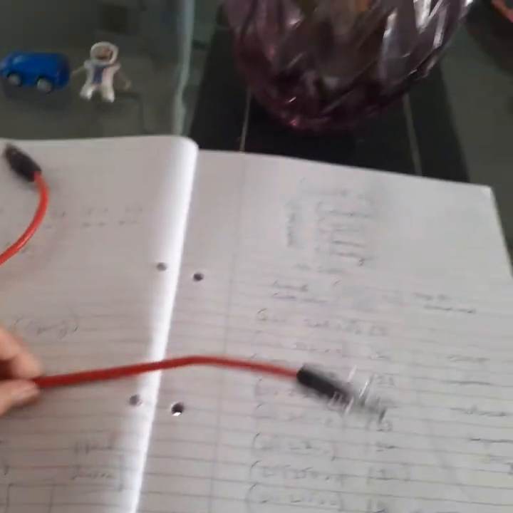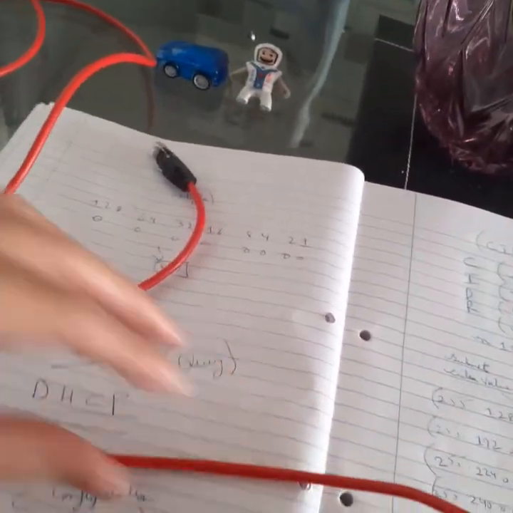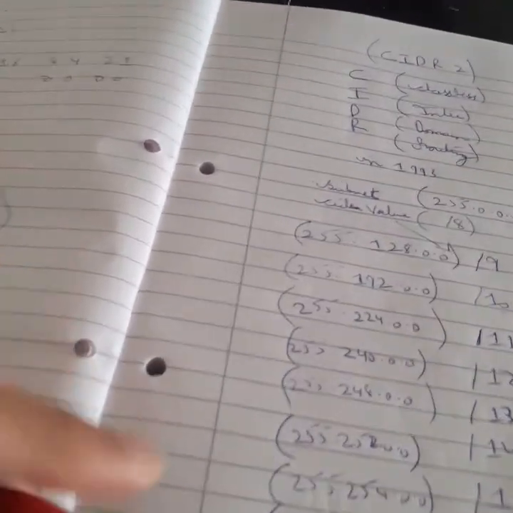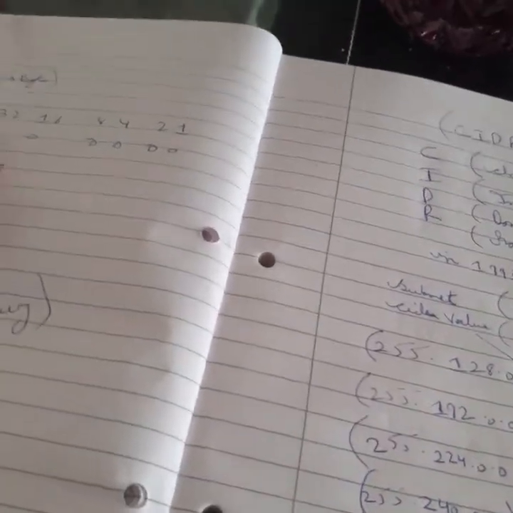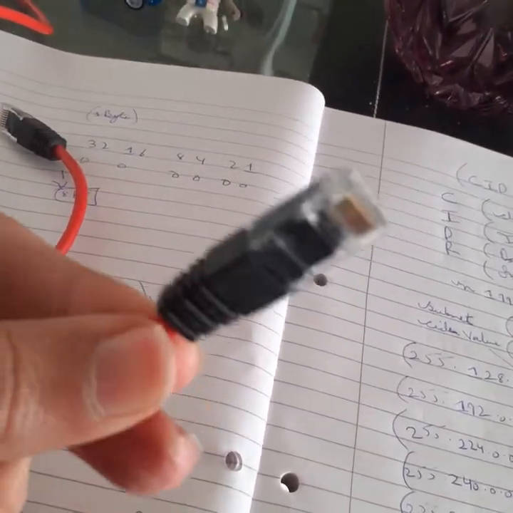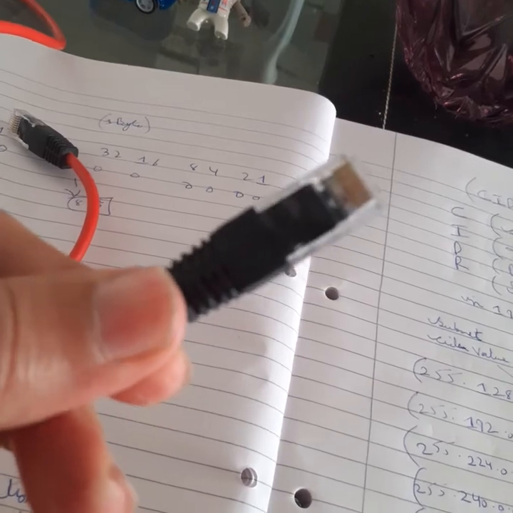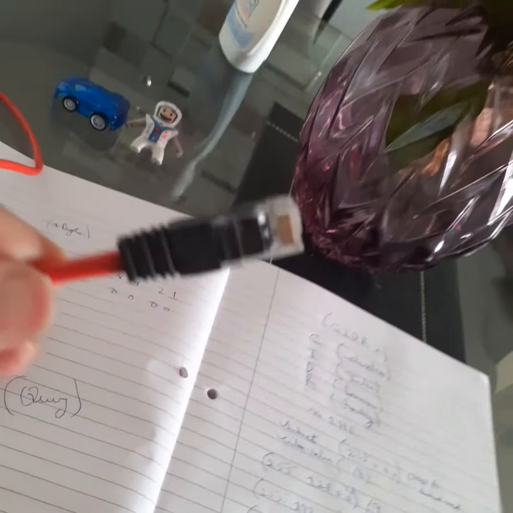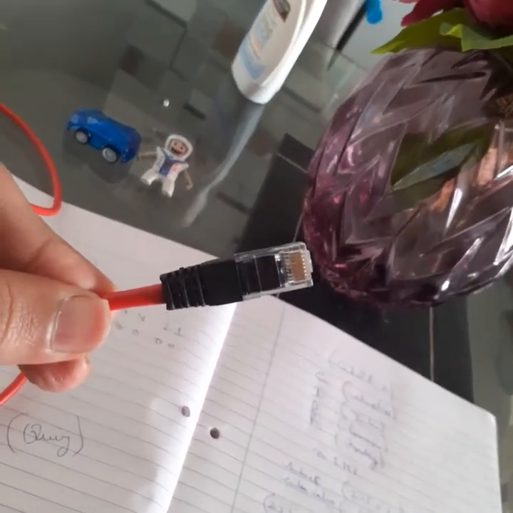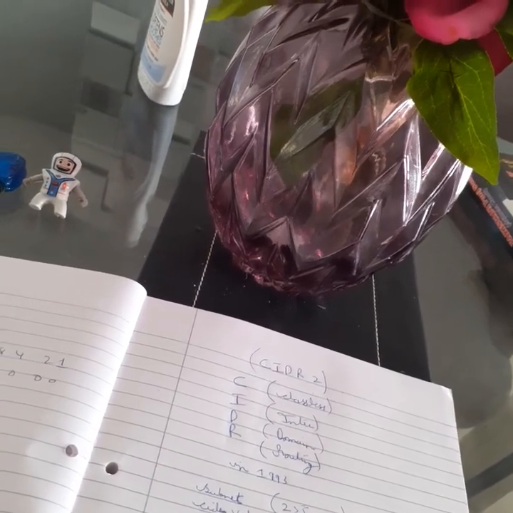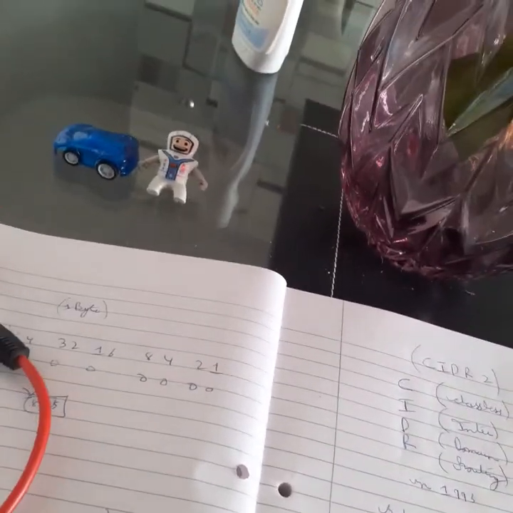Just to let you know, brothers and sisters and friends, family, everyone, can anyone tell me what is this? What is this? Can you tell me? Yes. Ooh, it's a networking cable, which is... let me just check. Oh, does it say 2 meters?